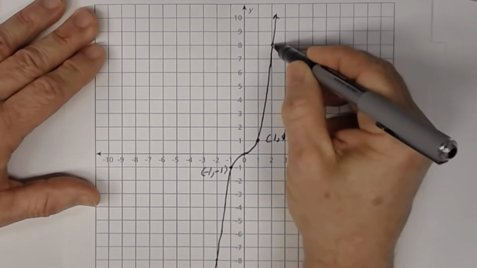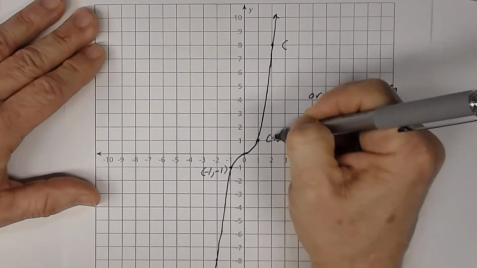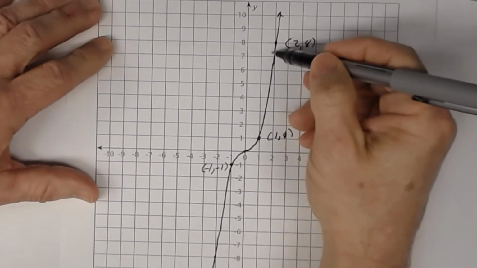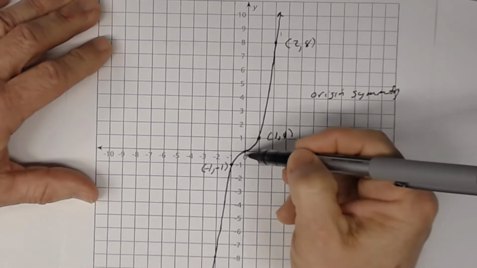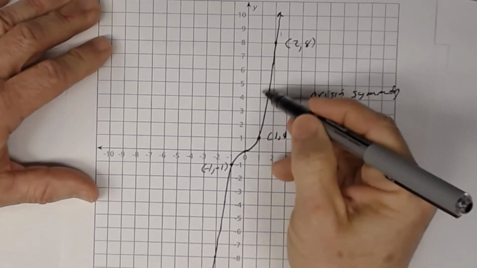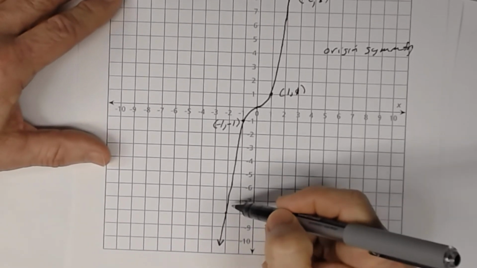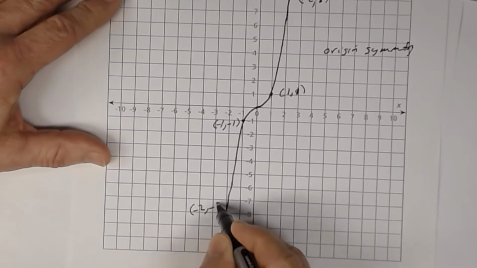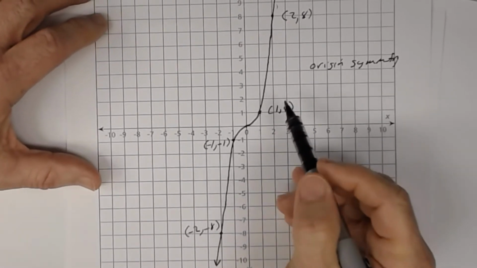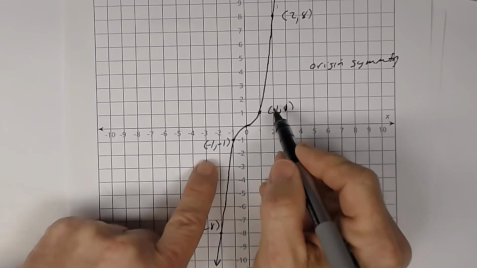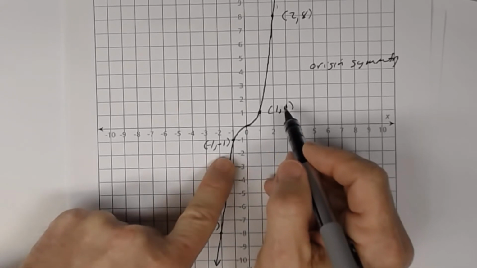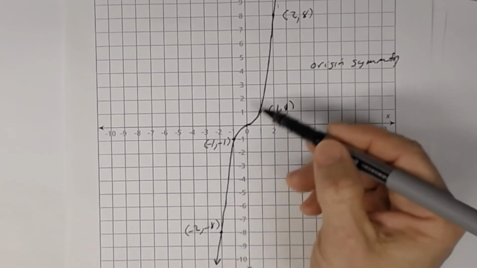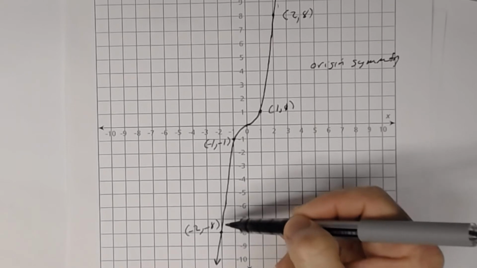If you look at this point right here, this is the point (2, 8), and you reflect it about the origin. So you take this, reflect about the origin, you're going to get this point here. That distance is the same as that distance here. I want you to notice the coordinates though, (-2, -8). What do you notice about these coordinates? Both the x coordinates are opposites, 2 and -2, and the y coordinates are opposites, 8 and -8.